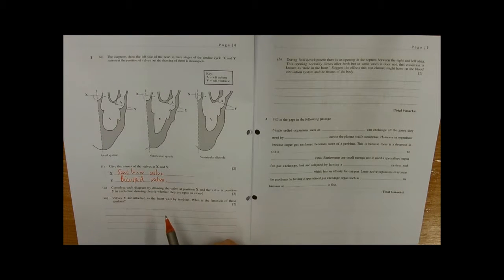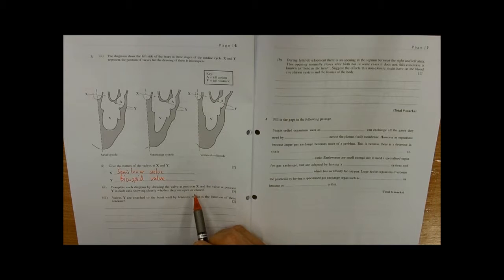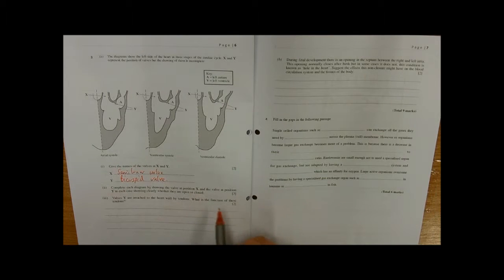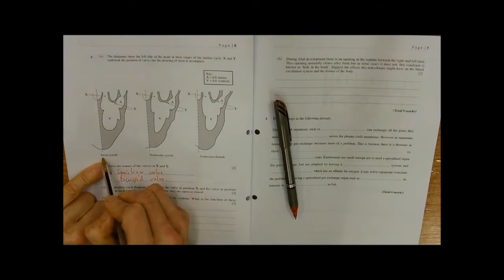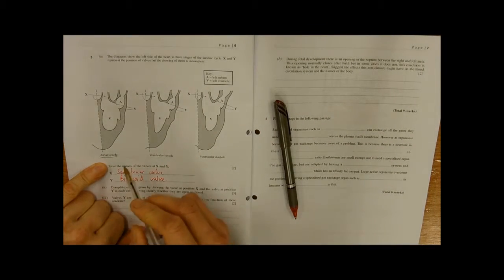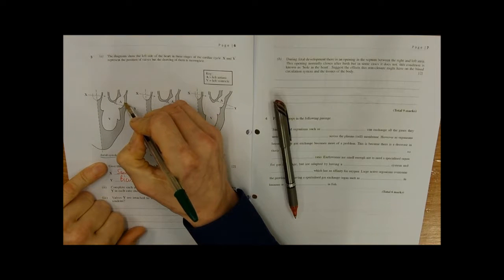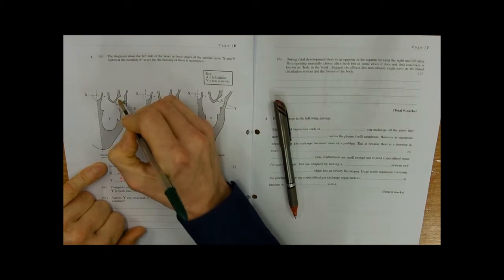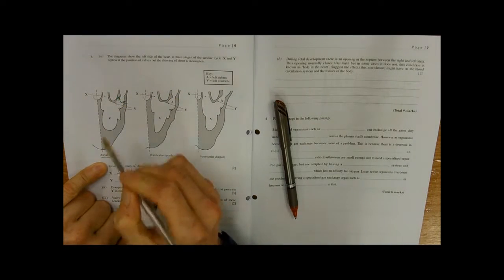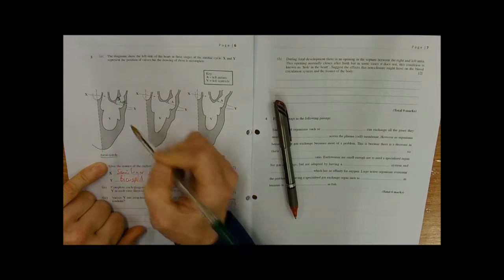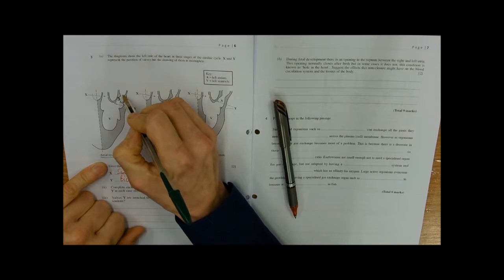Complete each diagram by drawing the valve at position X and Y, showing whether they're open or closed. Okay. Well, the clue here is atrial systole, so the atria are contracting. That's going to force blood out of the atria.